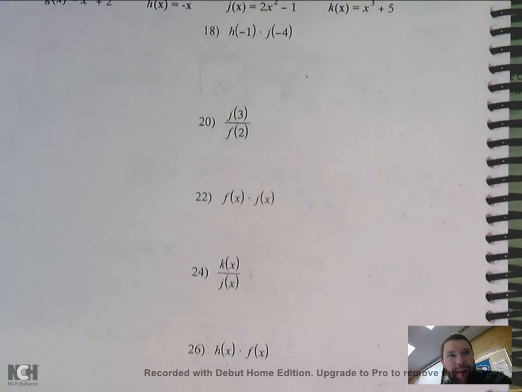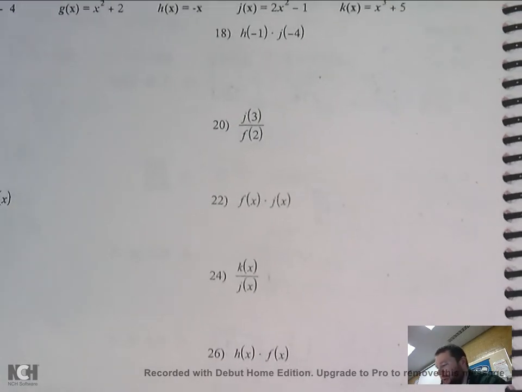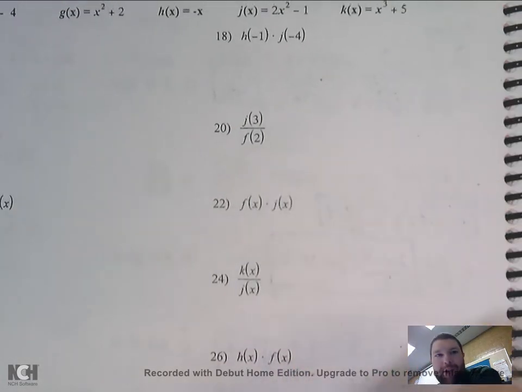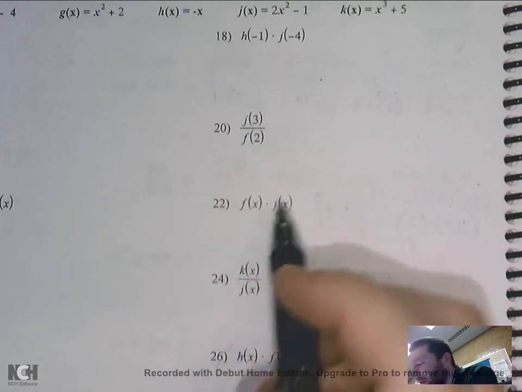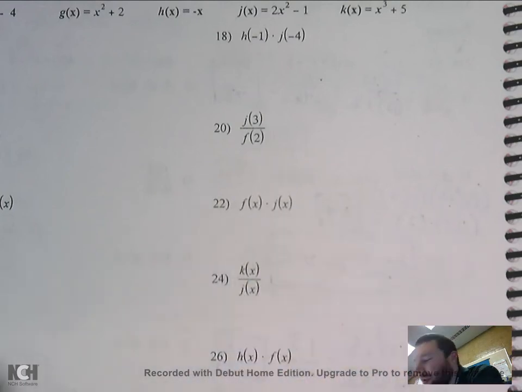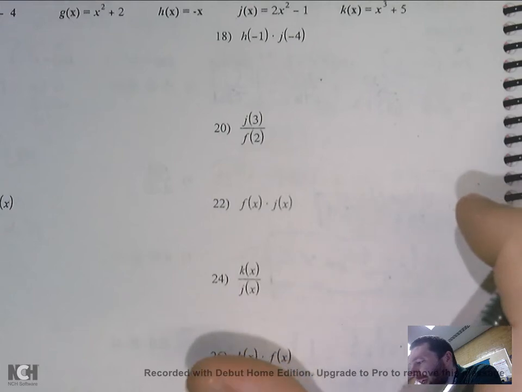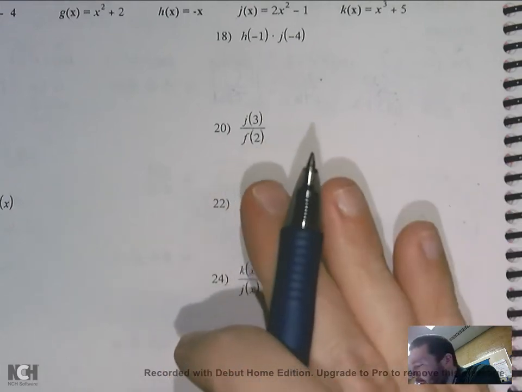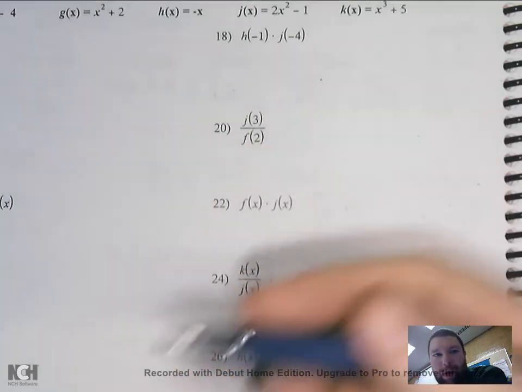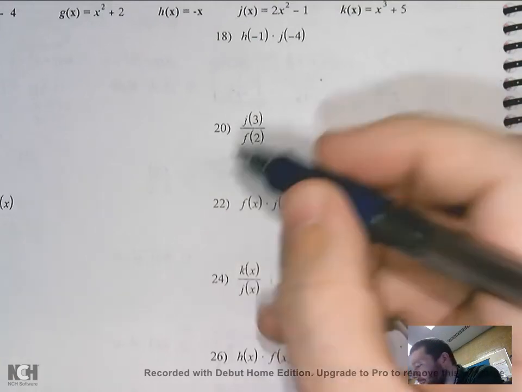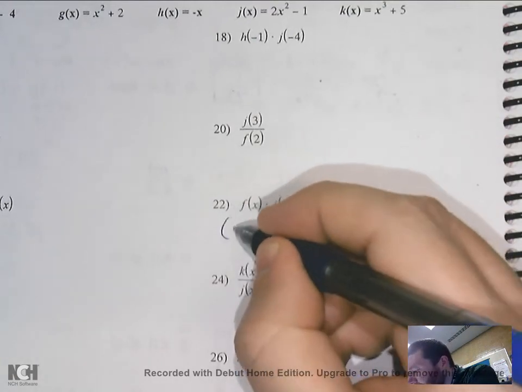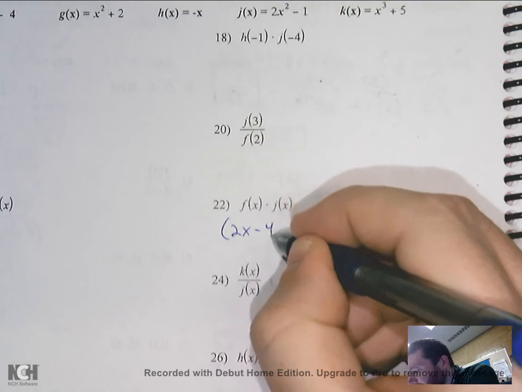Okay, so if we look at 22 on the next page, we have two equations that are multiplying that both don't have inputs. So if this happens, basically all I want you guys to do is to just set it up. So put the two equations next to each other in parentheses, implying that they're multiplying. So f of x was 2x minus 4, right?